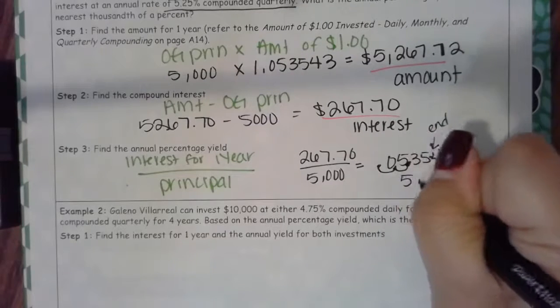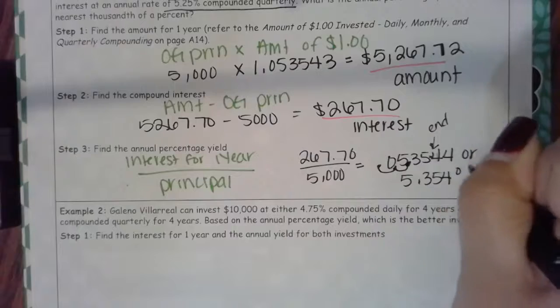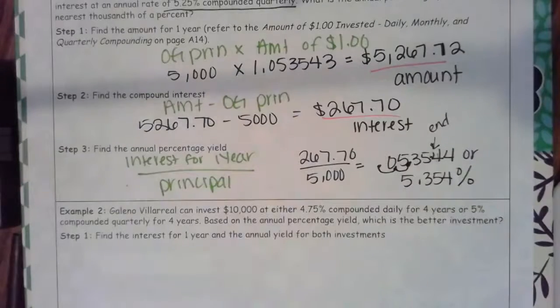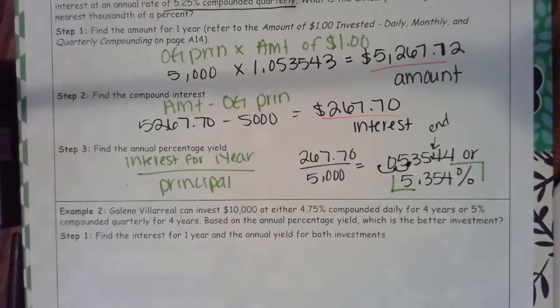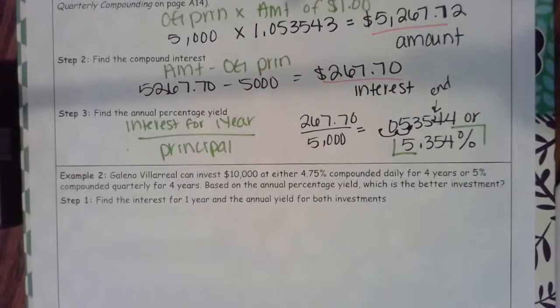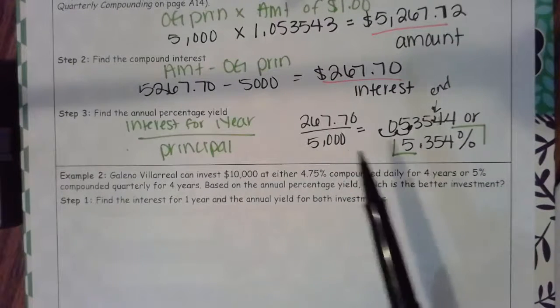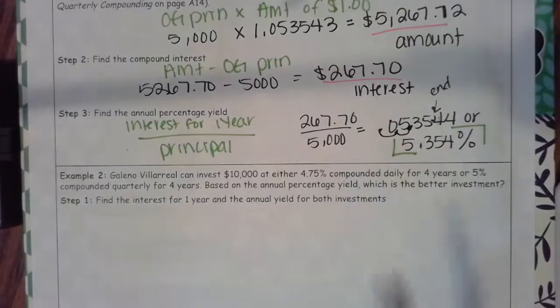So it's going to be 5.354%. That is the yield. That is the total amount that they're going to get back. It's actually a pretty good number if they're getting about 5% back. That's actually not that bad, considering that's 5% per year, so like $267. If you wanted to find out how much they would get at the end of 3 years, you could just multiply that by 3, which looks to be about $700 to $800, somewhere around there.